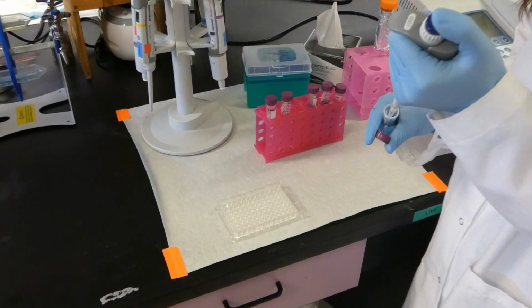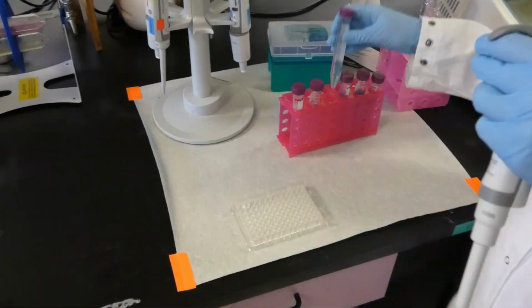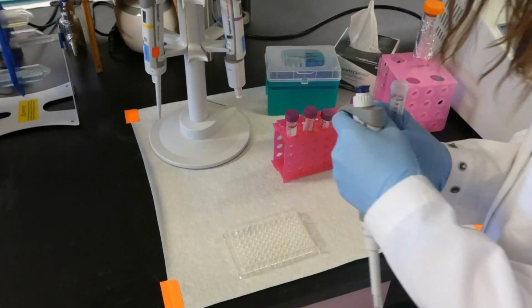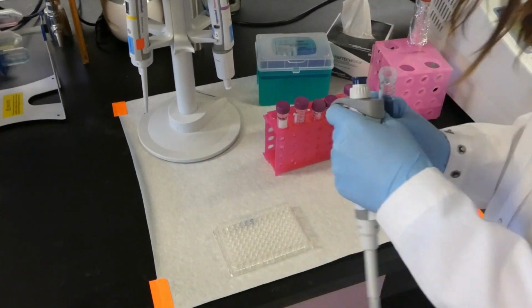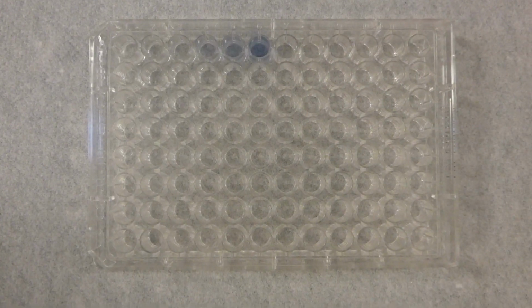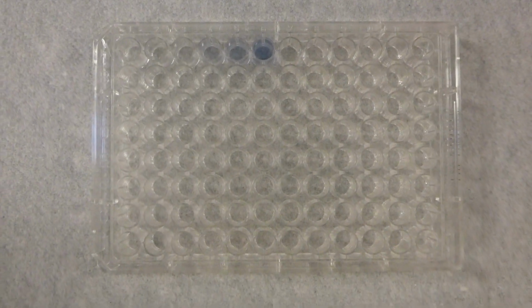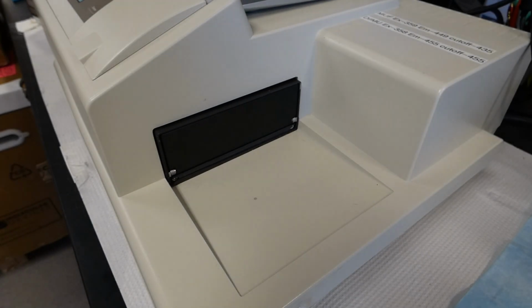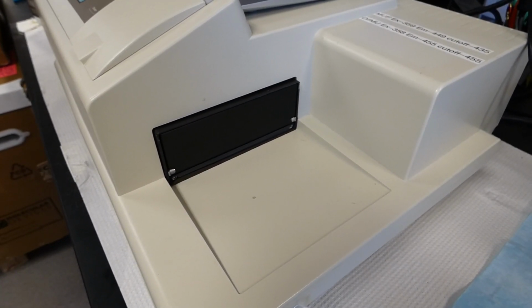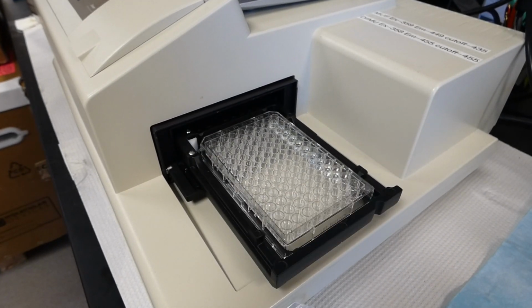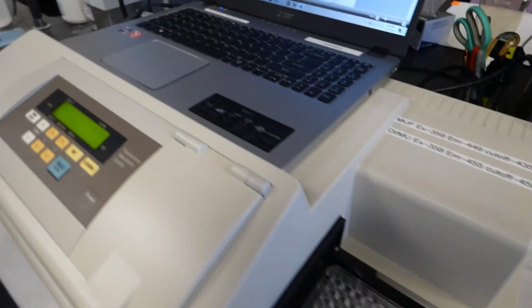These plates contain 96 wells and will allow the analysis of 96 samples. This comes in handy when we have a lot of samples to analyze. Now that our clear plate is ready, we take it to the plate reader. After analysis, the plate is ejected and we can see our absorbance values on the computer.